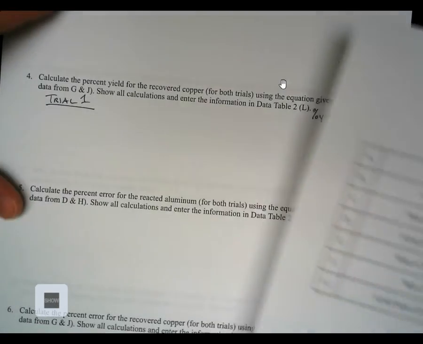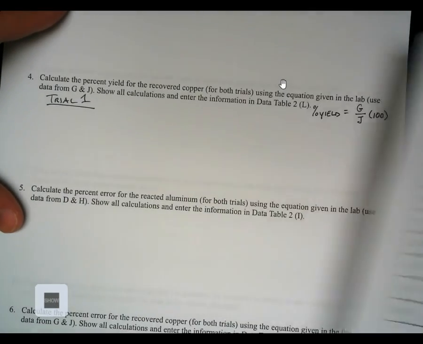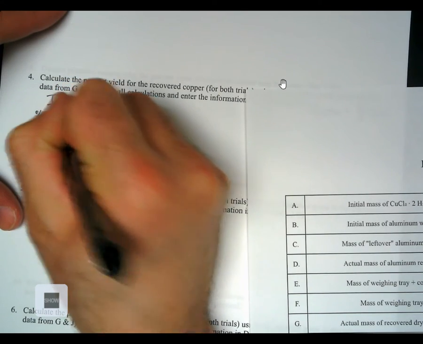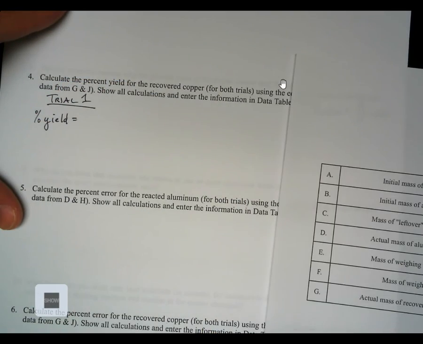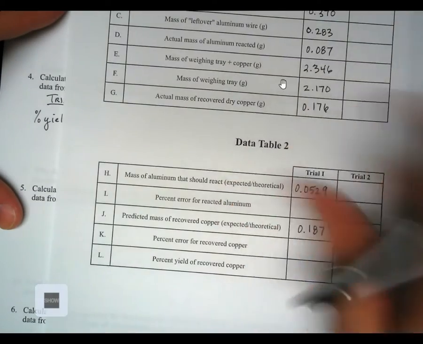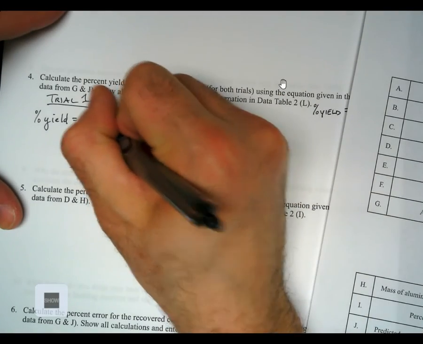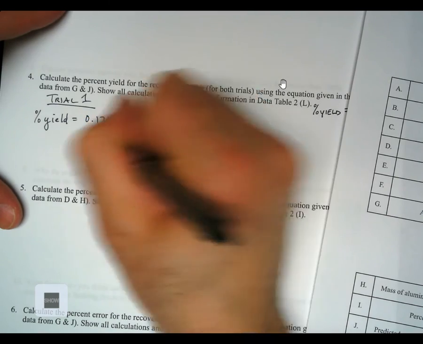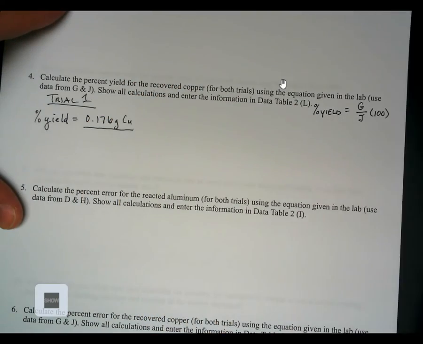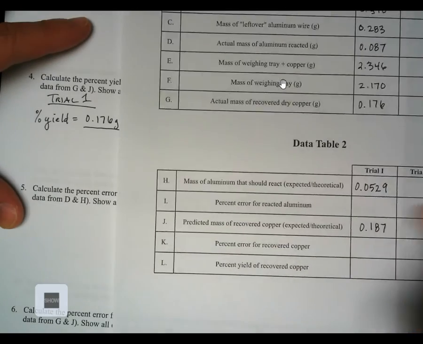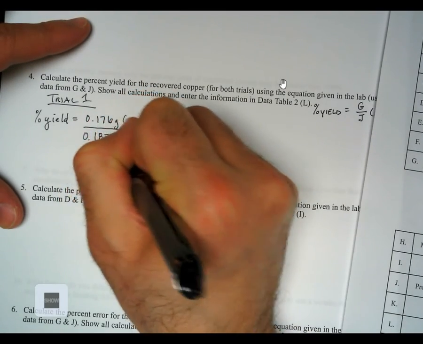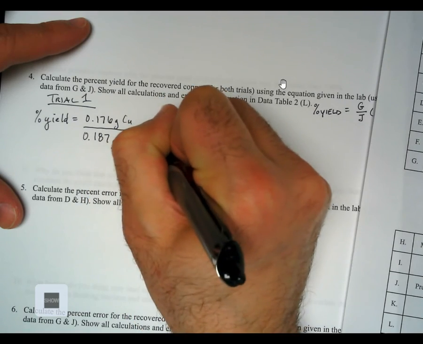Okay, so let's do it for trial 1. That's how you're going to do both trials, but we'll do the math for trial 1. So take your G, whatever you have in the G for trial 1. Divide it by whatever you have in J for trial 1. Times 100.